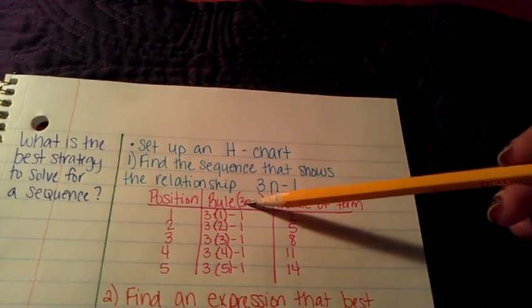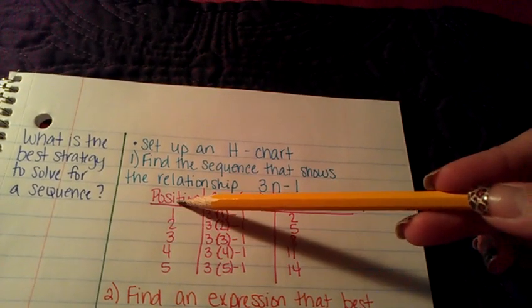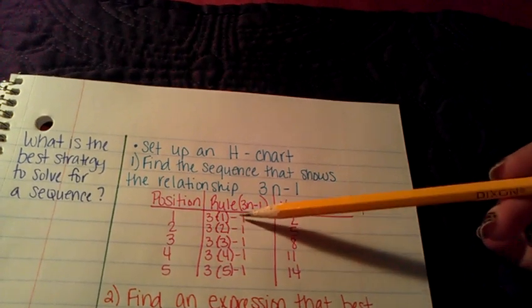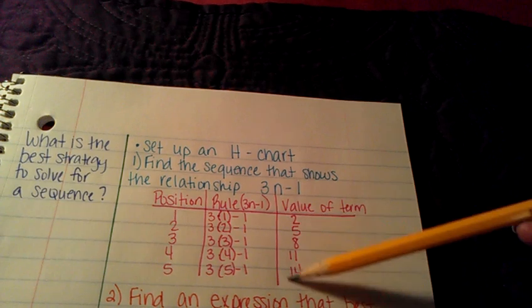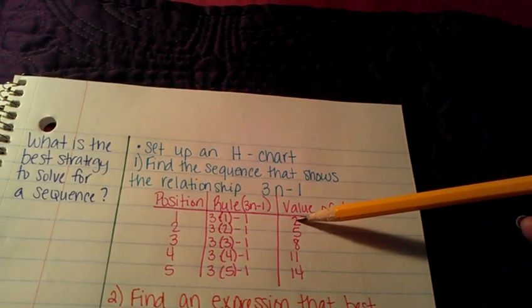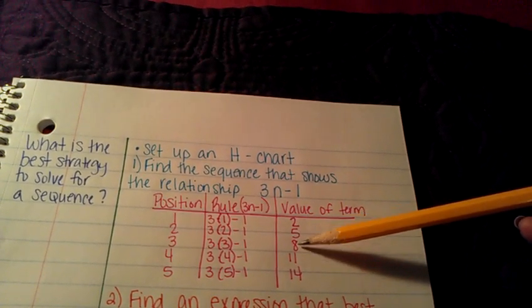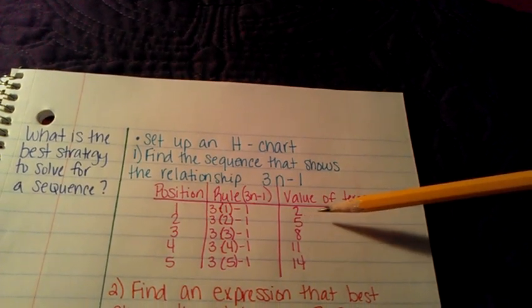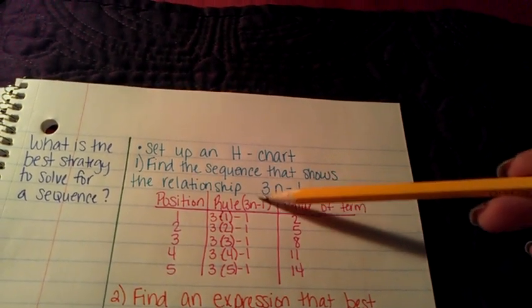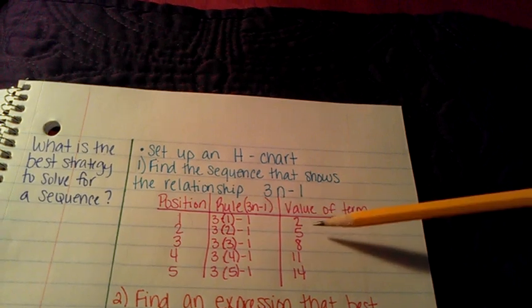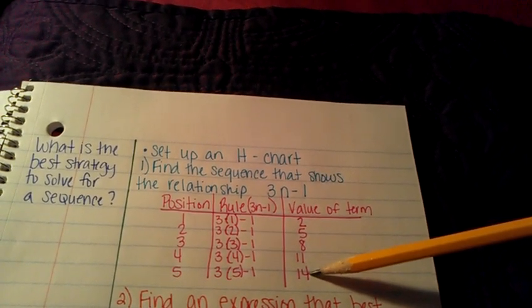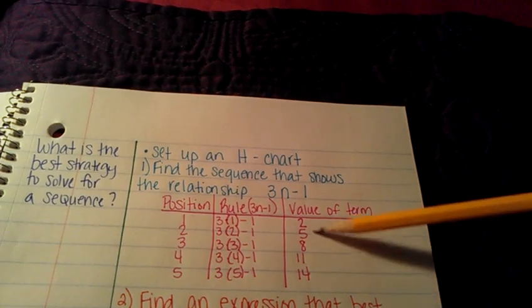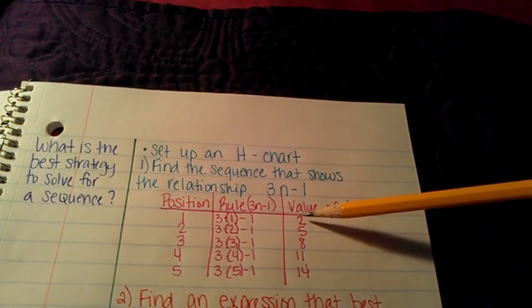So, since n represents our position, we have to substitute our positions in where you see n, and then we solve to get a value for the first term, a value for the second, third, fourth, and fifth, and that creates our sequence. So using this expression or rule, we get the sequence 2, 5, 8, 11, 14. And this would be our answer, our sequence.